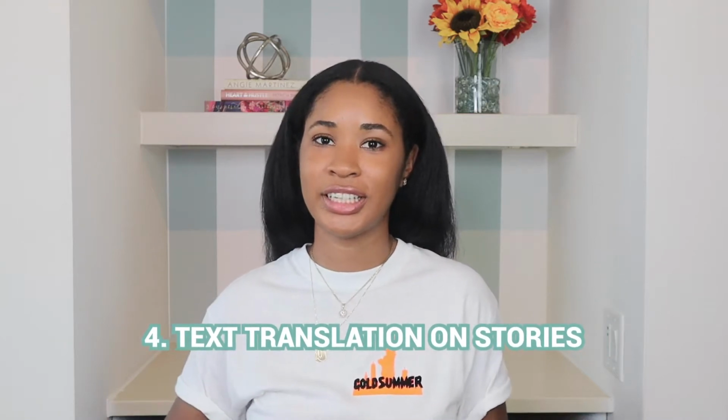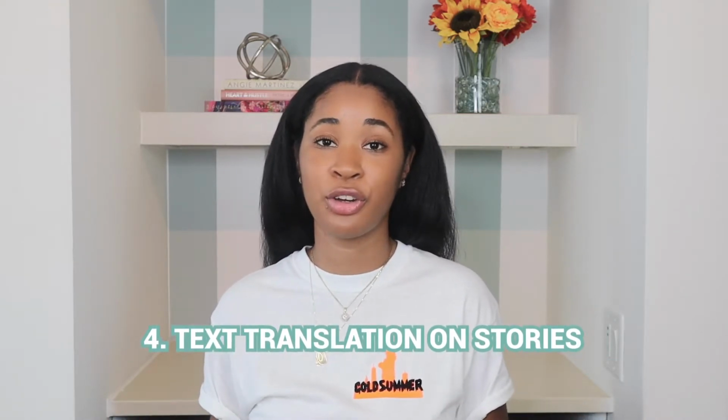So the next update that we're gonna talk about today is the text translation on stories update. And I think this is pretty cool. I think this is great for users that have a global audience, especially because sometimes your followers may not be able to understand what you're saying in your story. And now all they have to do is tap the See Translation option at the top of your story, and Instagram will give them a prompt to choose what language they want to see the text in, and they'll still be able to enjoy your content just by selecting what language, because Instagram will translate it, right? And Instagram is offering over 90 languages for your content to be translated to.